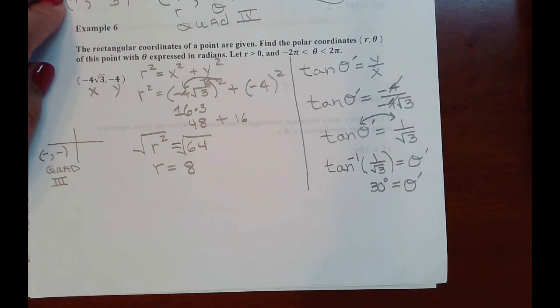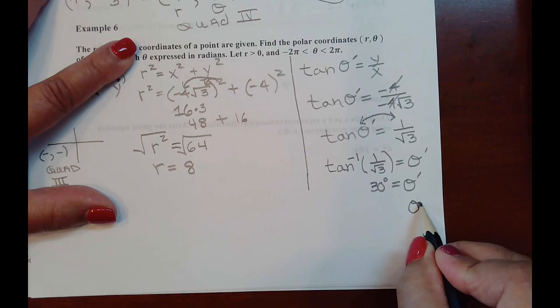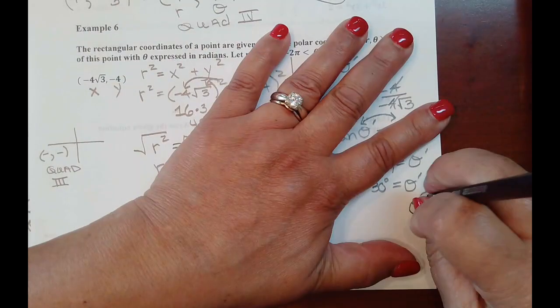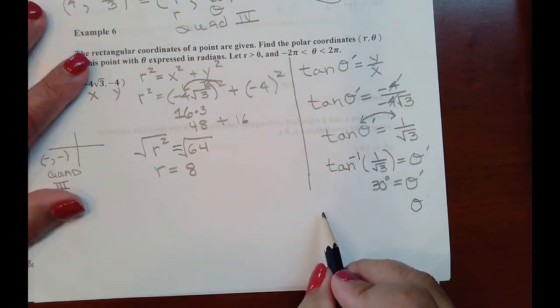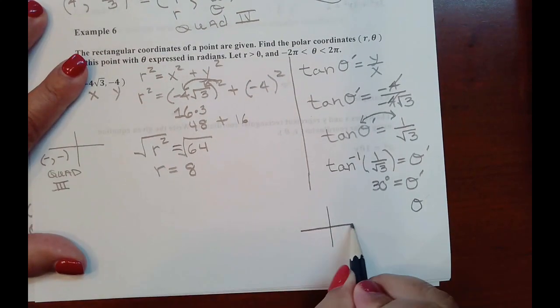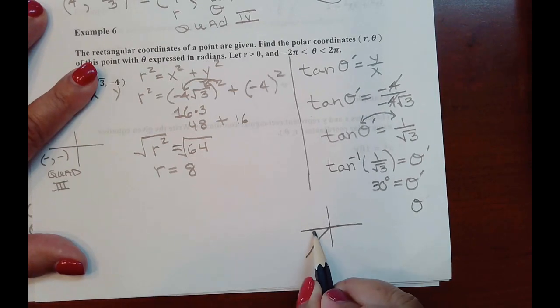Now remember, we want to be in quad 3. So if I am in quad 3, let me rotate over to quad 3. Now I'm going to actually go for the real theta. Okay, so here we go. Using the information that my calculator just gave me, here I am in quad 3.